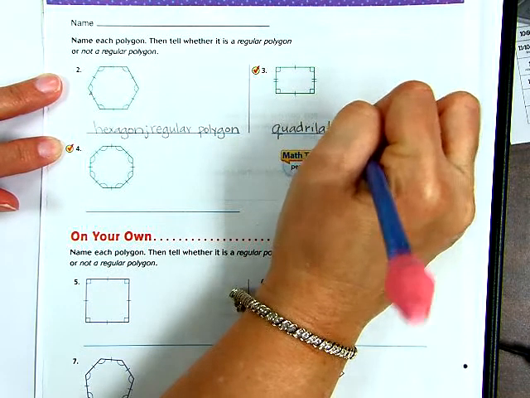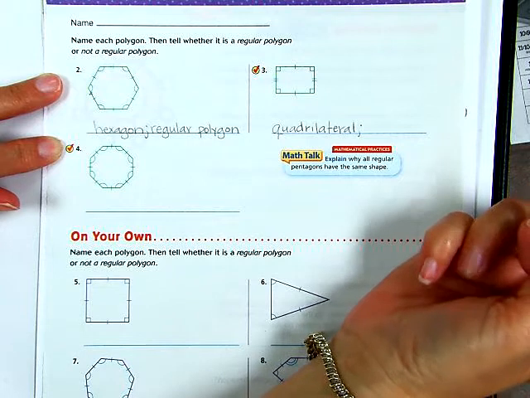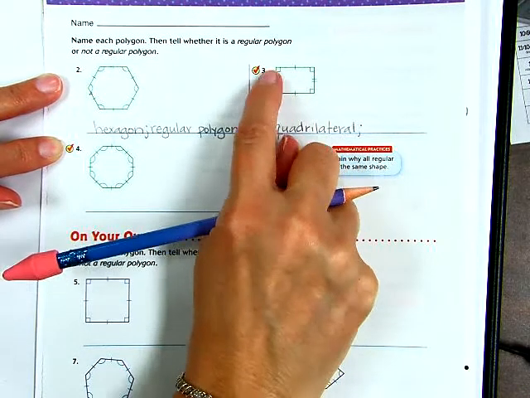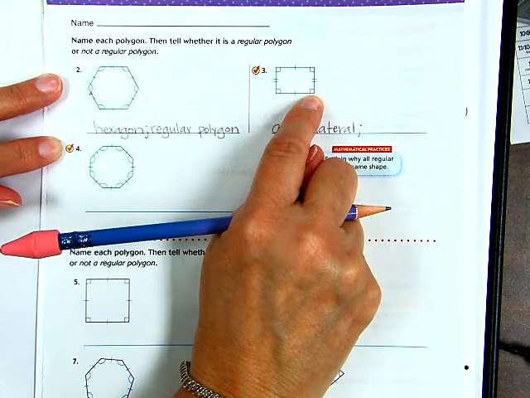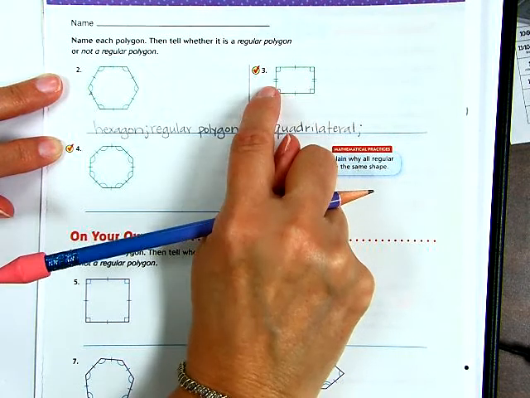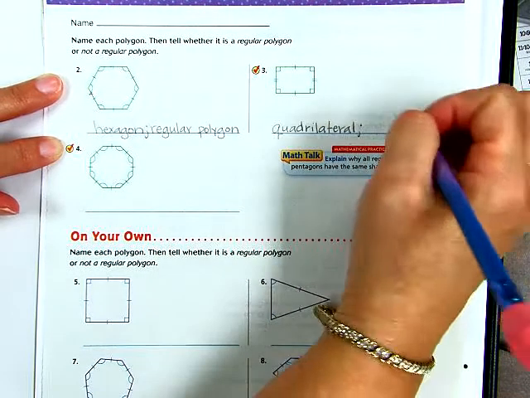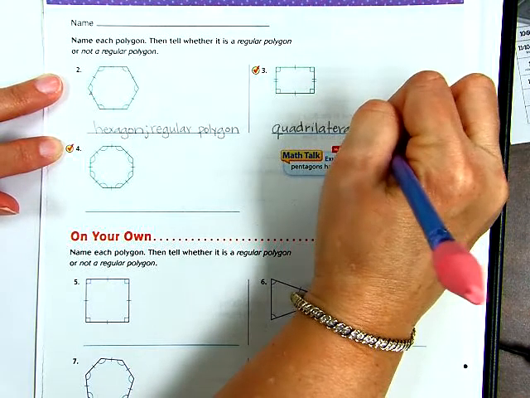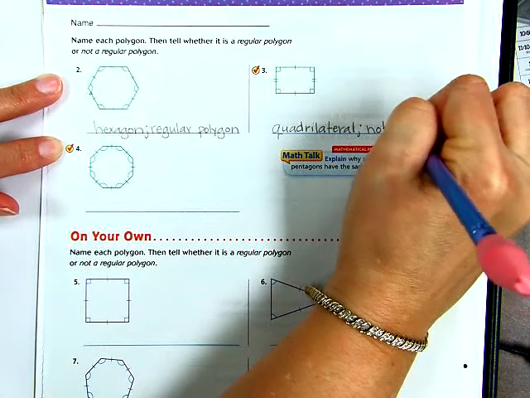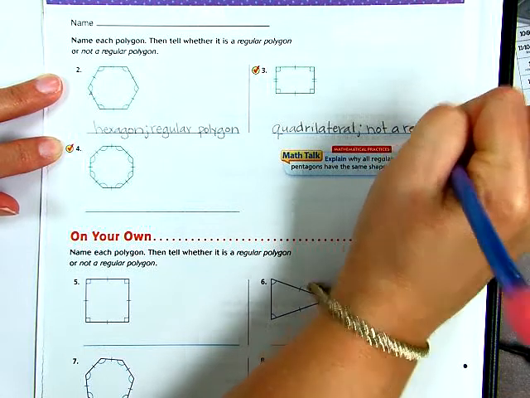And then my next question, is it a regular or not a regular polygon? Well, my angles are all the same, but remember my line has 1 through it and 2 through it. So this is not a regular polygon. And again, if you run out of room, just write underneath.